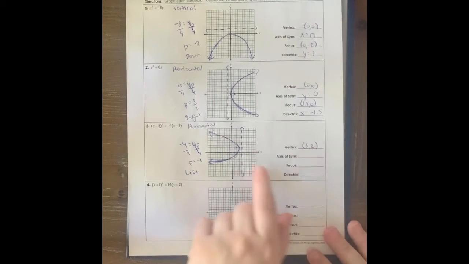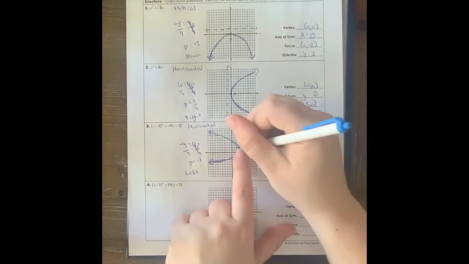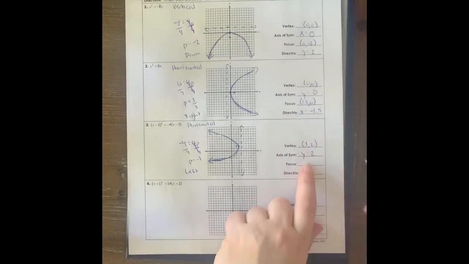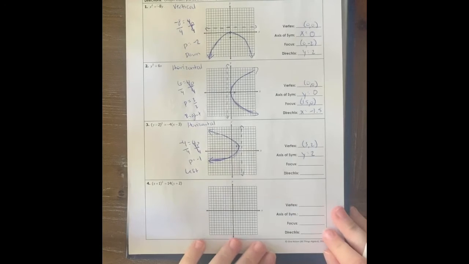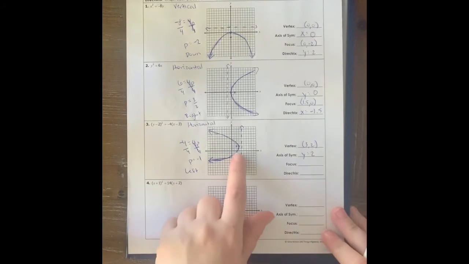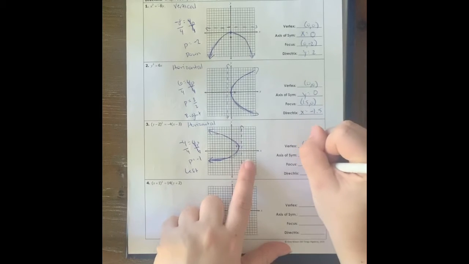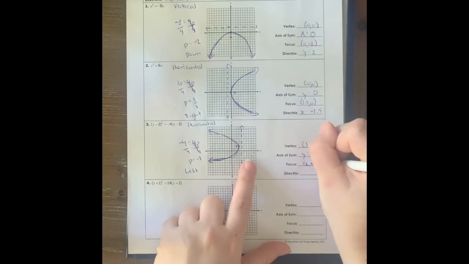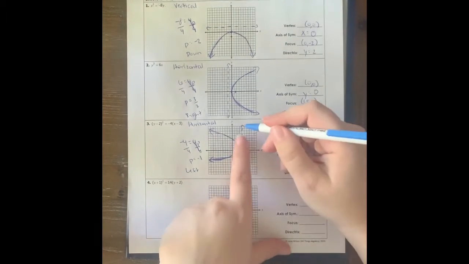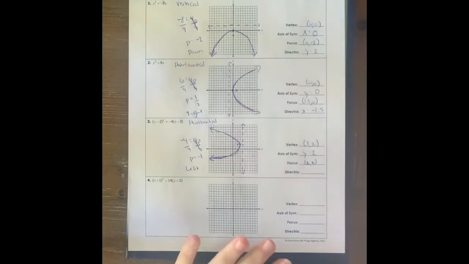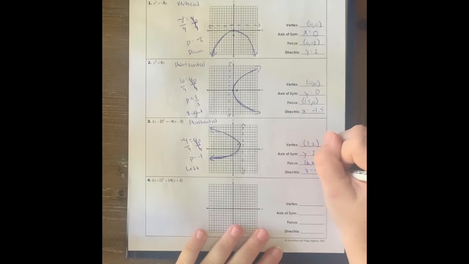Okay, so our axis of symmetry here is going to be a horizontal line, so it's y equals the y value of the vertex, which is 2. Our focus is going to be (2, 2). And our directrix is a vertical line, so it's x equals 1, 2, 3, 4. X equals 4.